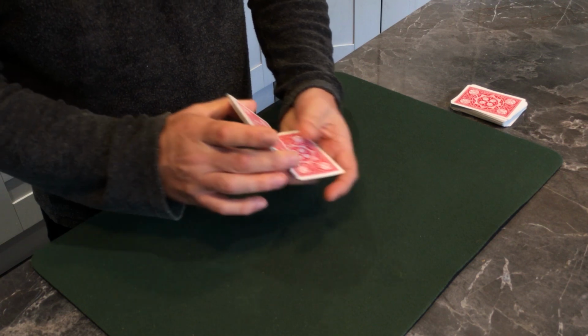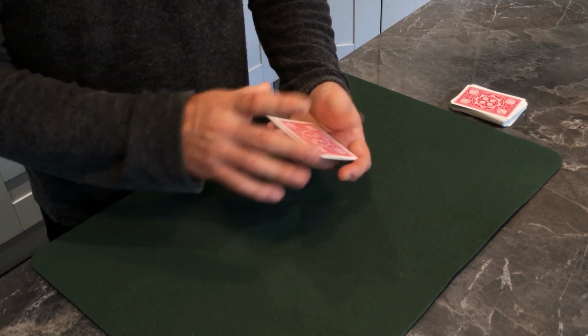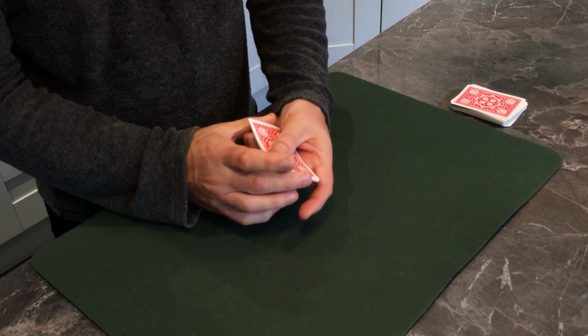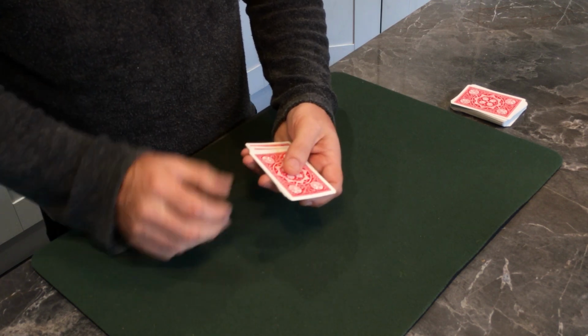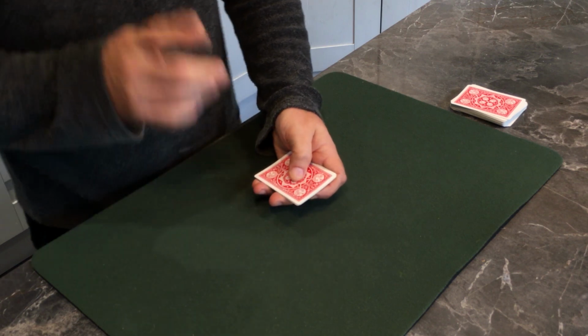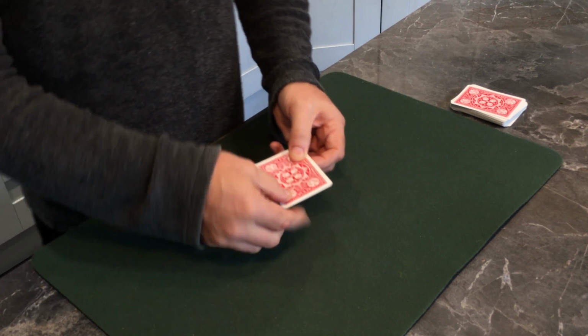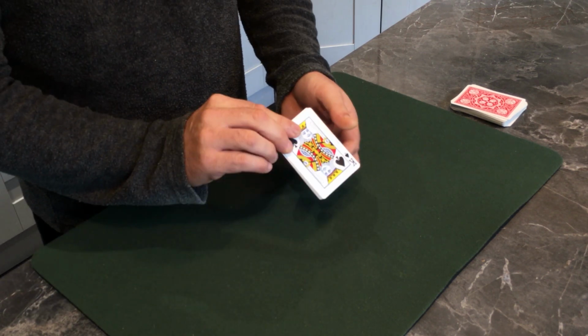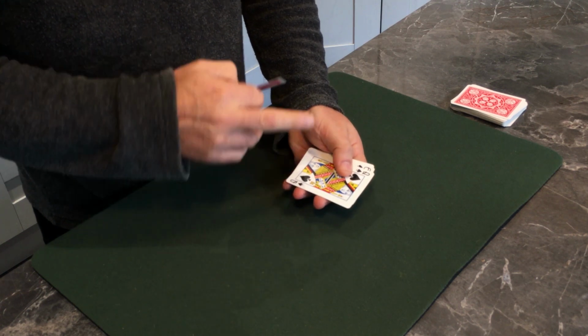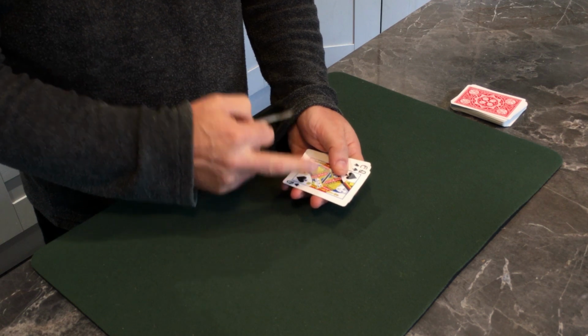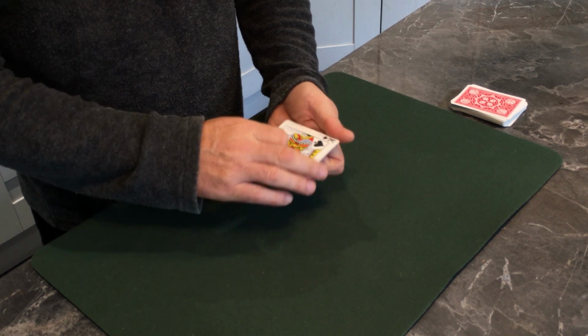1, 2, 3, drop the rest of the pack on top. 1, 2, 3, drop the rest of the pack on top. What does that do? Well, it now positions their chosen card second from the top. So I know that the second card is their card.